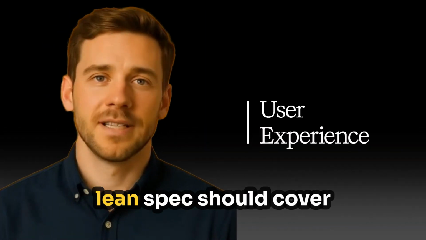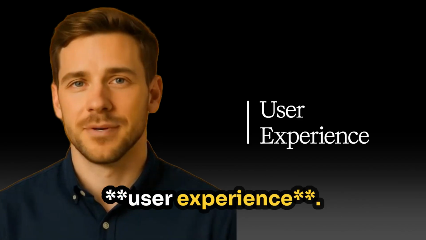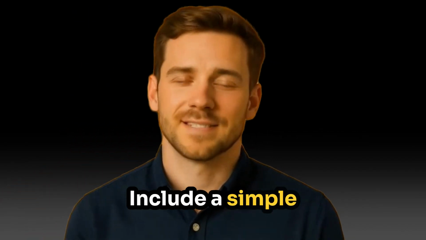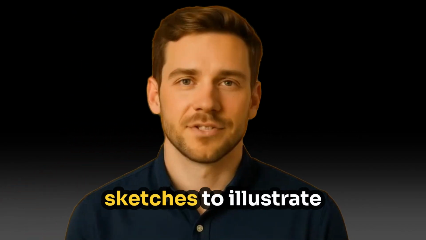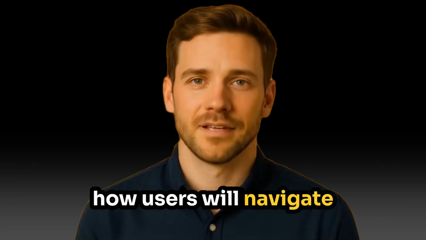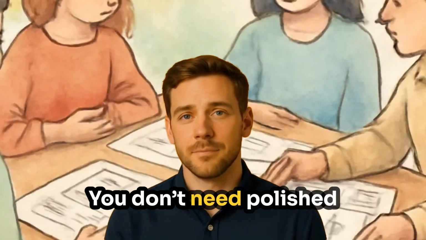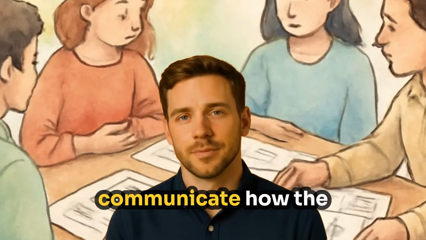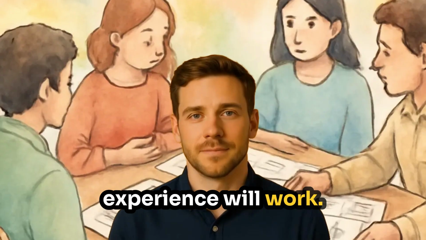The next part of your lean spec should cover user experience. Include a simple flow or low-fidelity sketches to illustrate how users will navigate through your product. You don't need polished designs, just enough to communicate how the experience will work.